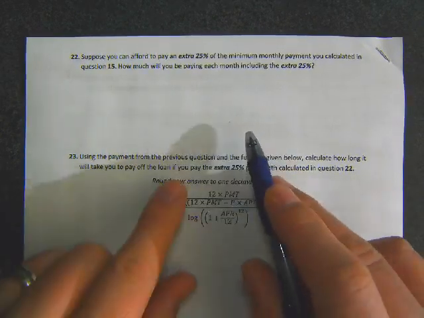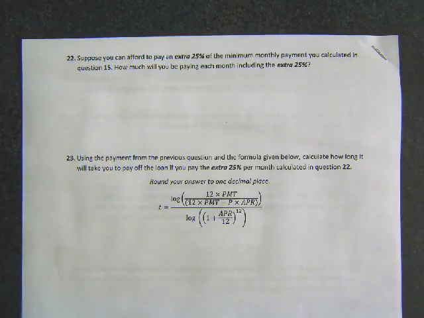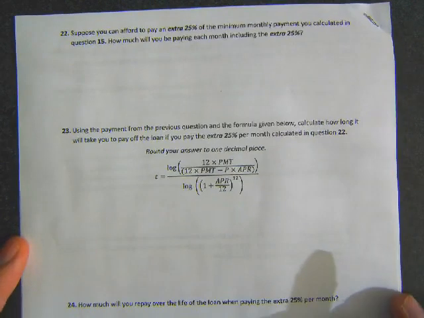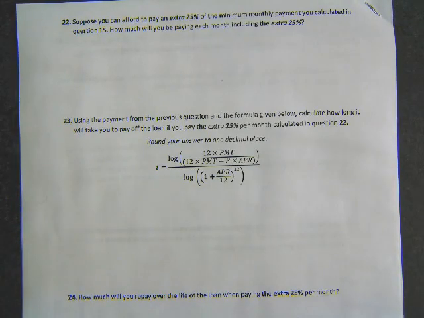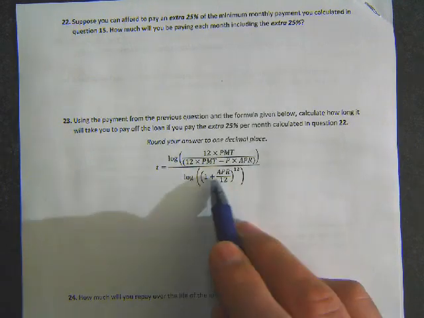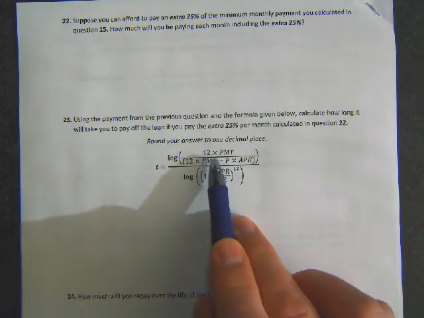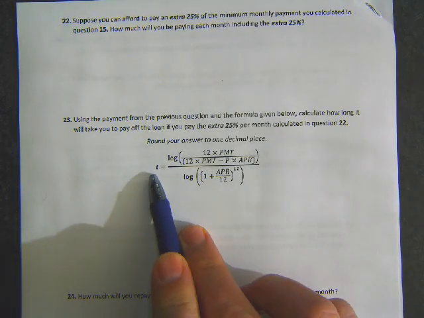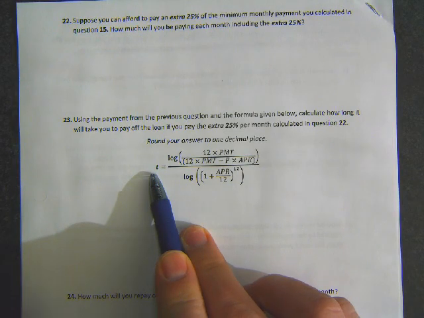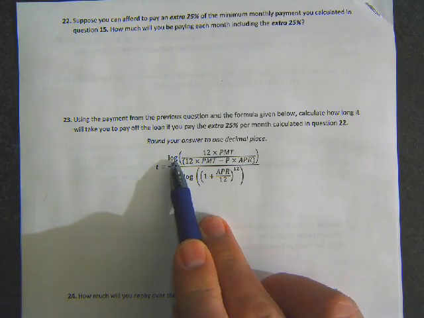Okay, now that you have a new payment that's a little bit higher than what you're supposed to pay, you're paying a little bit extra, so you're actually going to pay this loan off early. Now, how early is going to depend on some things like your payment and your APR. So I can't just tell you exactly what that is. That's what this formula is here for. So this formula will tell you the time it will take you to pay off this loan with that extra 25% a month.